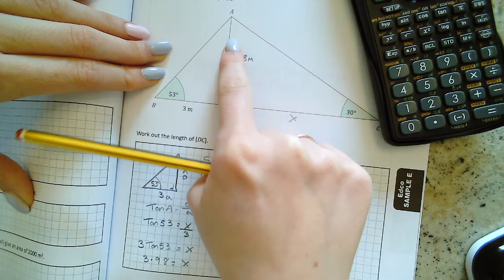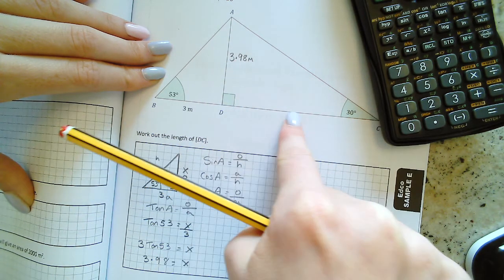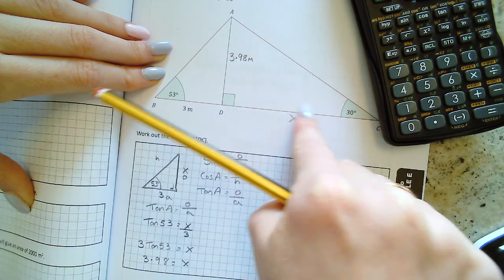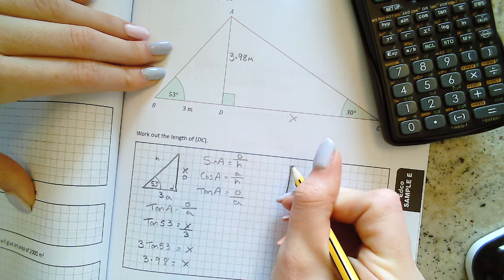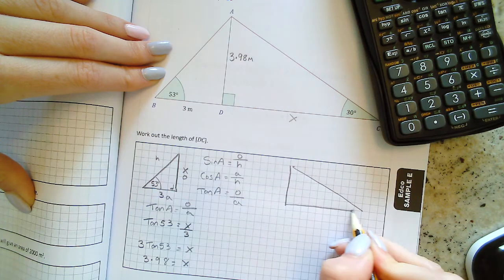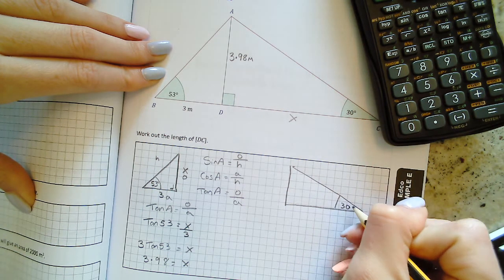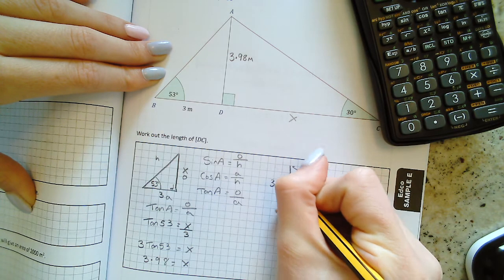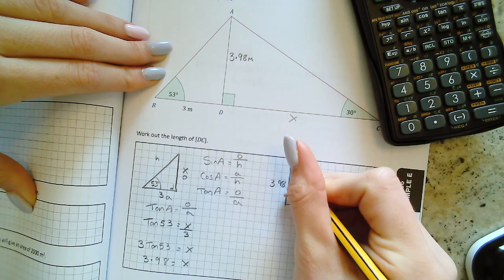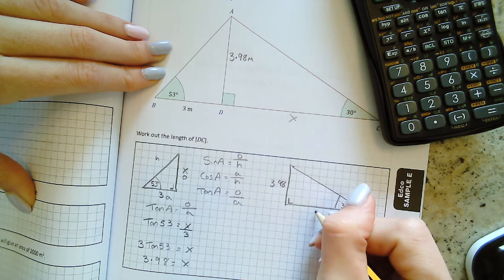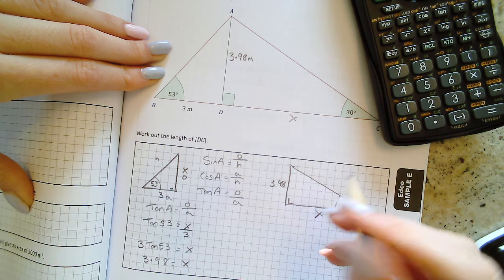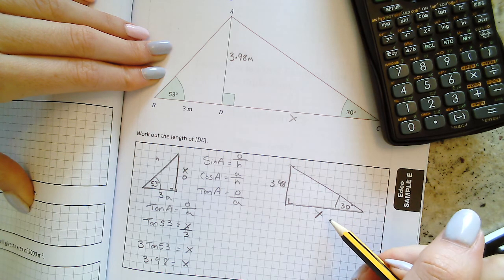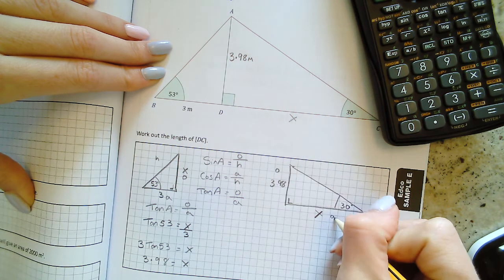And now, finding that which is common, I have a bit more information in this bigger triangle. So let's draw that big triangle and see if I can work with it yet. I always draw my triangles. So this is 30, this is 3.98, and I don't have anything else. I know this is the right angle and this is what I'm looking for. Let's label. So this is O, this is A, and this is H.